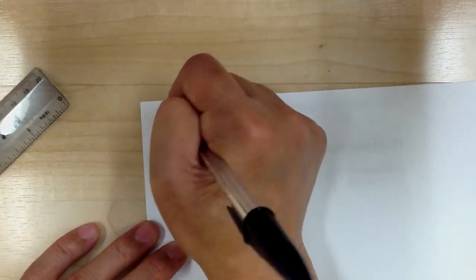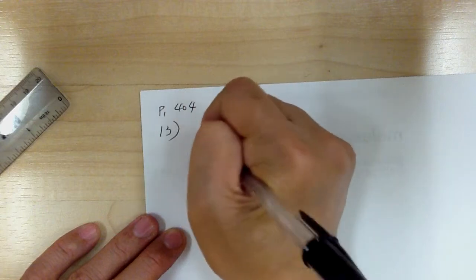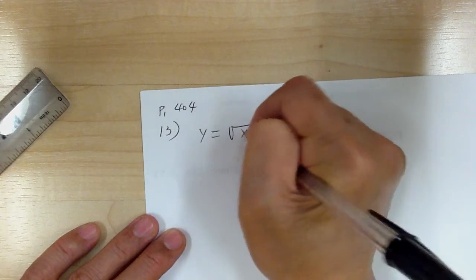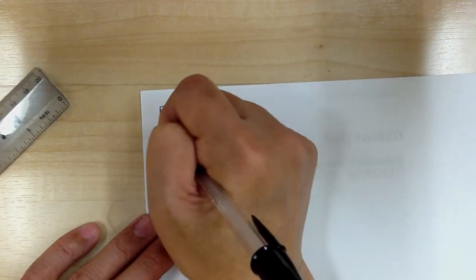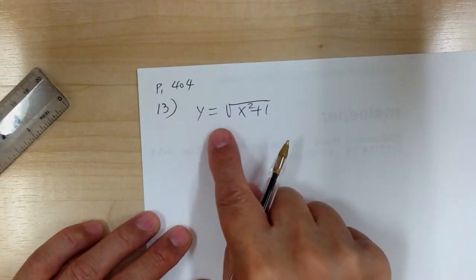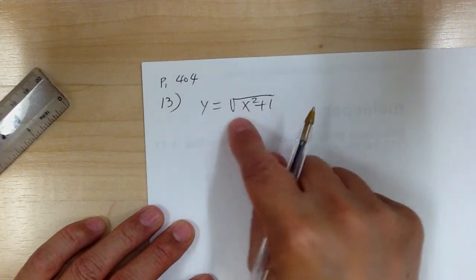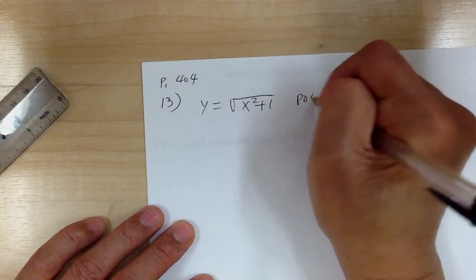Okay, let's go to 13. Okay, number 13, you have y equal to square root of x squared plus 1. Okay, and this is going to be half. Okay, so this is going to be only half of the hyperbola. And this is going to be the positive half because square root is positive, right? So this will be positive.